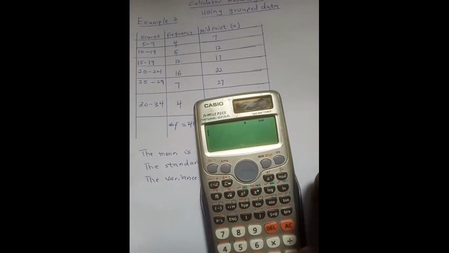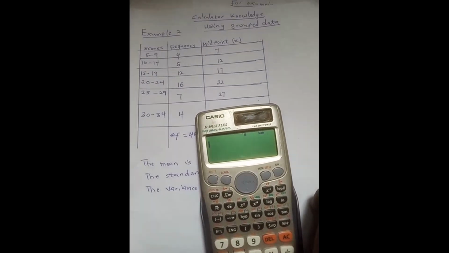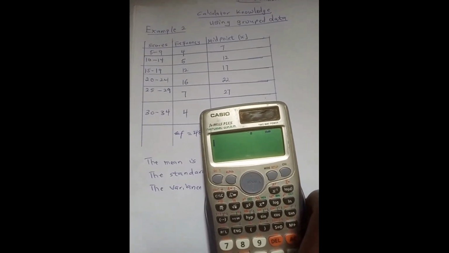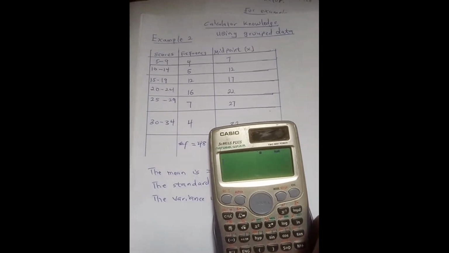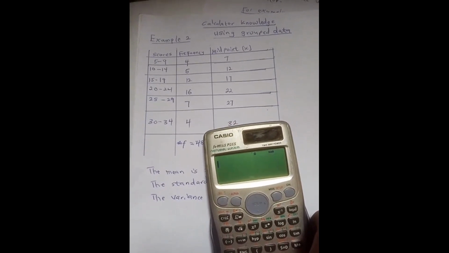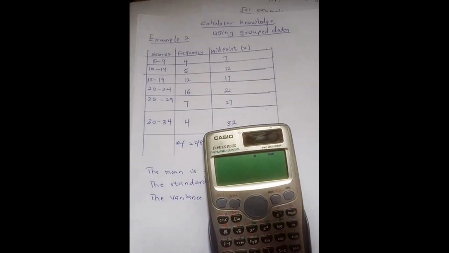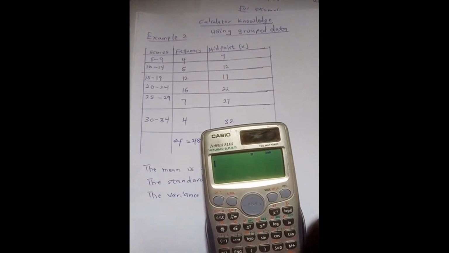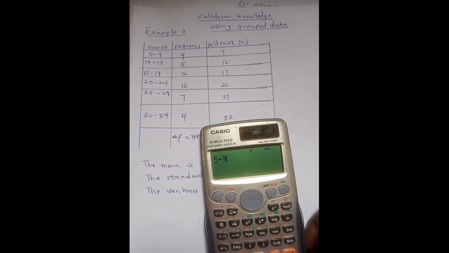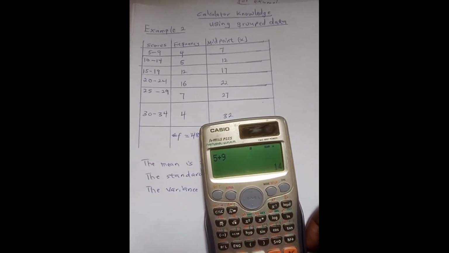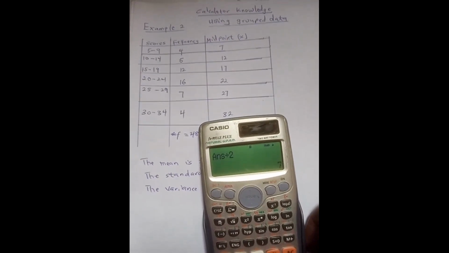So that's how you do it. This is our example 2, and here we are going to use grouped data to calculate the mean. If it is grouped data, first of all we have to find the midpoint. How do you find the midpoint? You add the scores and divide by 2. So 5 plus 9, then you divide it by 2. That's why we got 7 there.